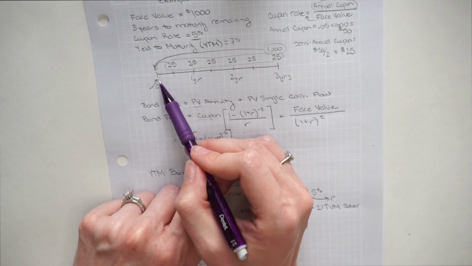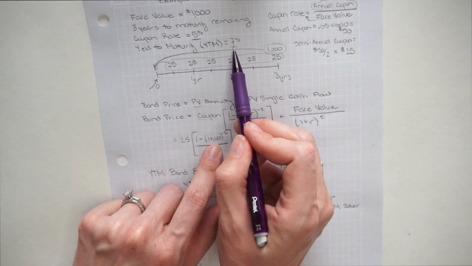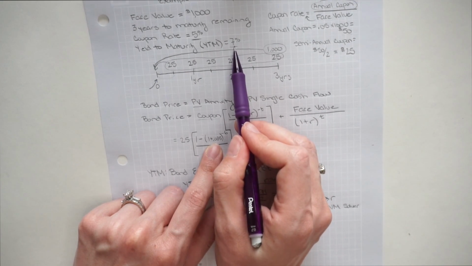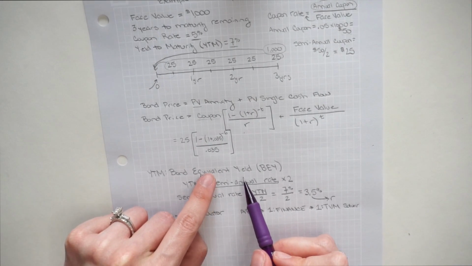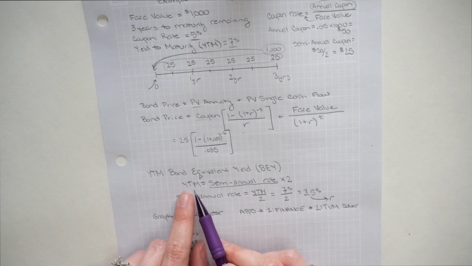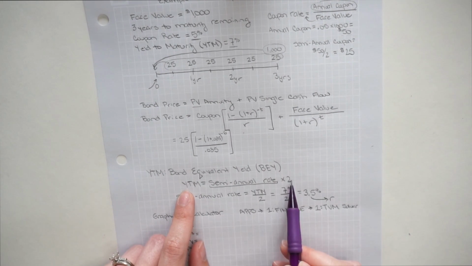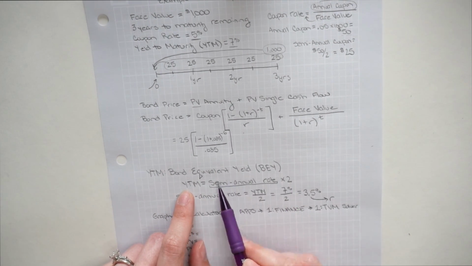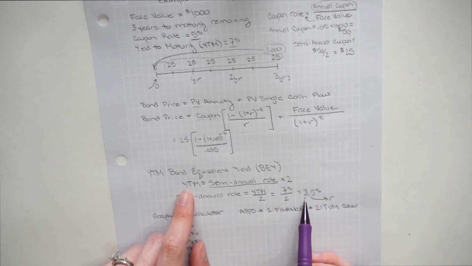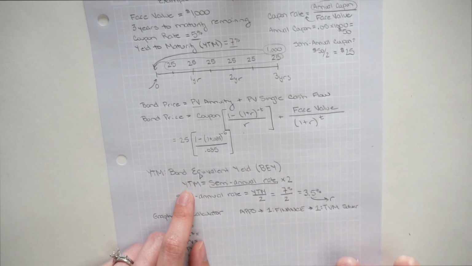Then for my R, I know that the yield to maturity, which is where I get my R from, for 1 year is 7%, but that one is a bond equivalent yield, which is similar to an APR. So really the yield to maturity is the semi-annual rate times 2. To get that semi-annual rate, I can take my yield to maturity divided by 2 and end up with 3.5%. So that becomes my R.